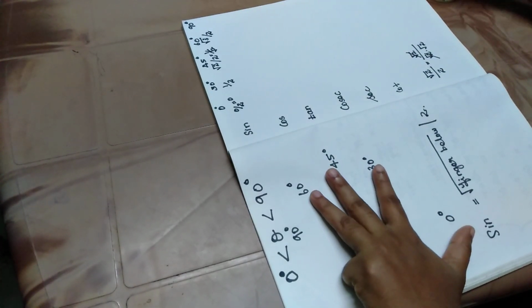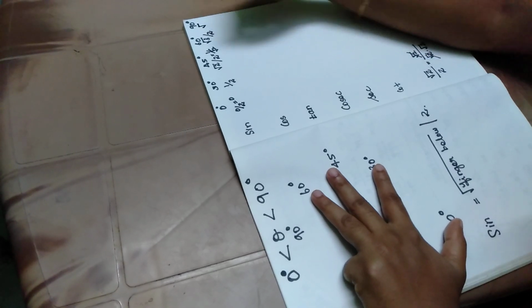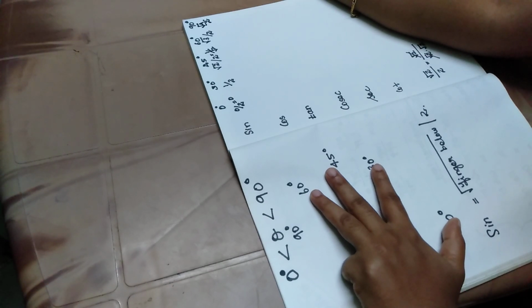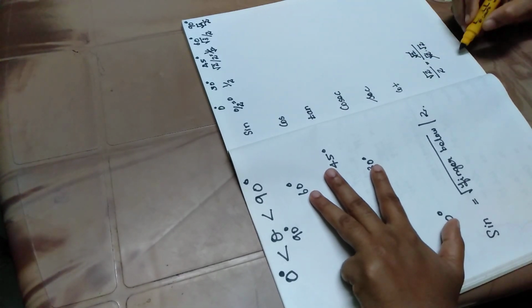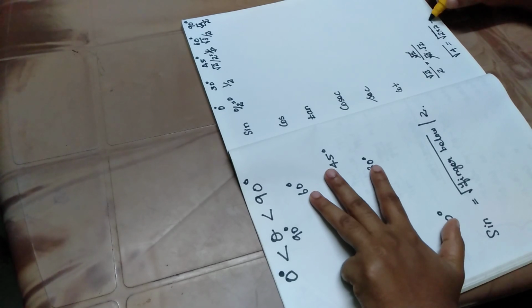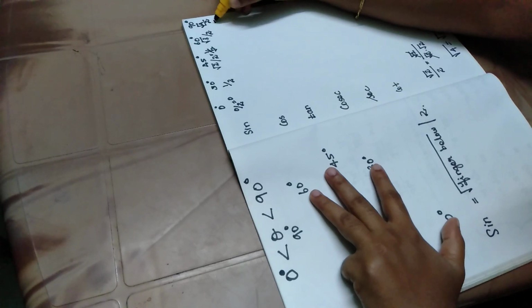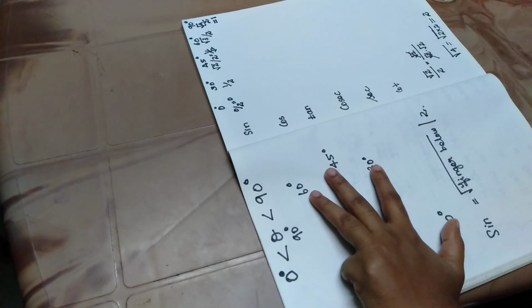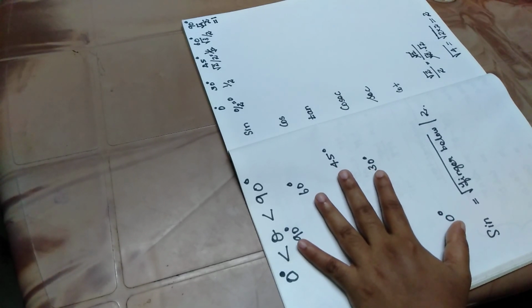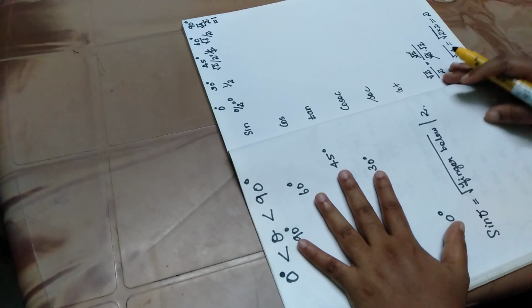Now 90 degree means square root of, how many fingers below? 4 divided by 2. So square root of 4, how can we write it? Square root of 2 into 2. So inside the square root, if both values are the same, it is equal to 2. Isn't it, ma'am? So 2 divided by 2 is equal to 1. Hope it is getting very simple, isn't it? This is for sin theta.